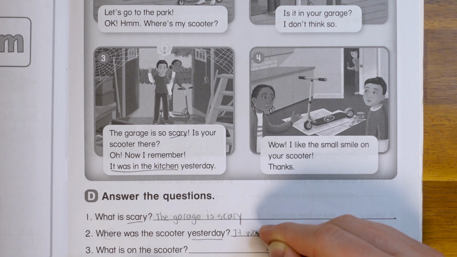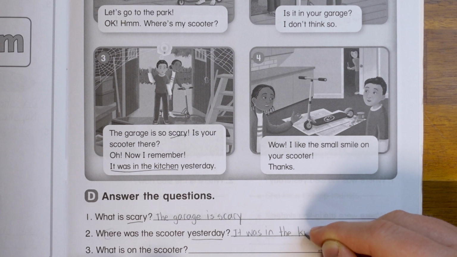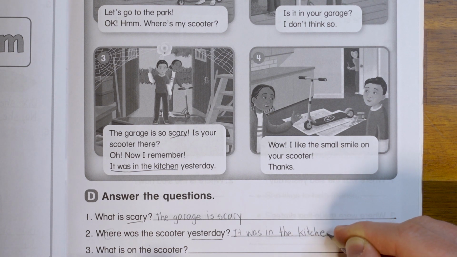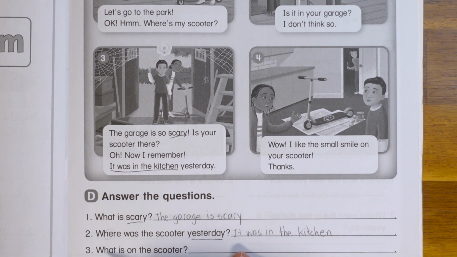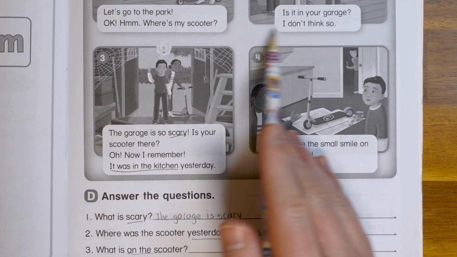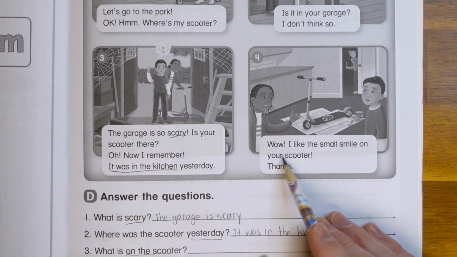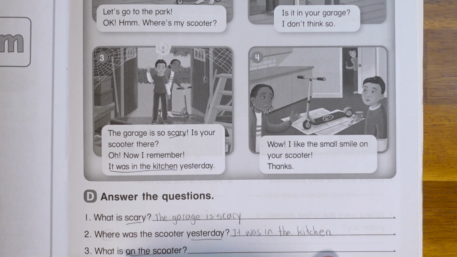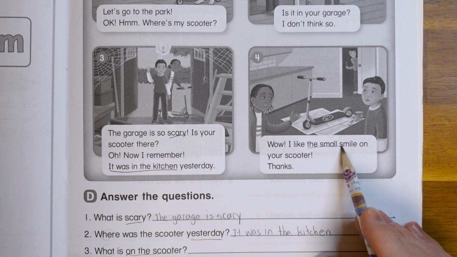It was in the kitchen. Okay, number 3. What is on the scooter? Okay, so we gotta find the clue words on the scooter, or maybe just on. Where's on? Oh, I found it. On your scooter. So what is on the scooter? Let's find a thing. I like the small smile.